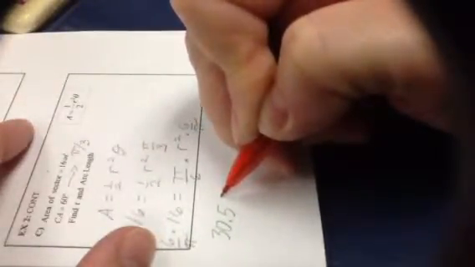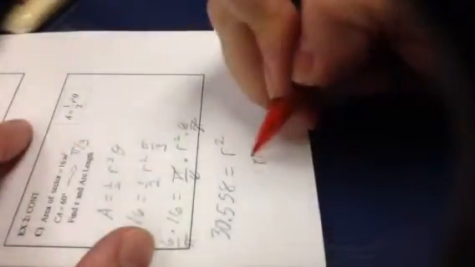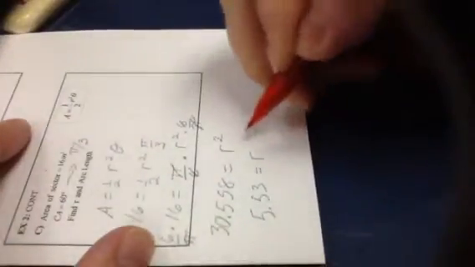So on this side I have 6 times 16 divided by pi, 30.558, and over here I have r squared, because these reduce and these reduce. So take the square root of that answer, and we find out that r is equal to 5.53, and that would be in inches.